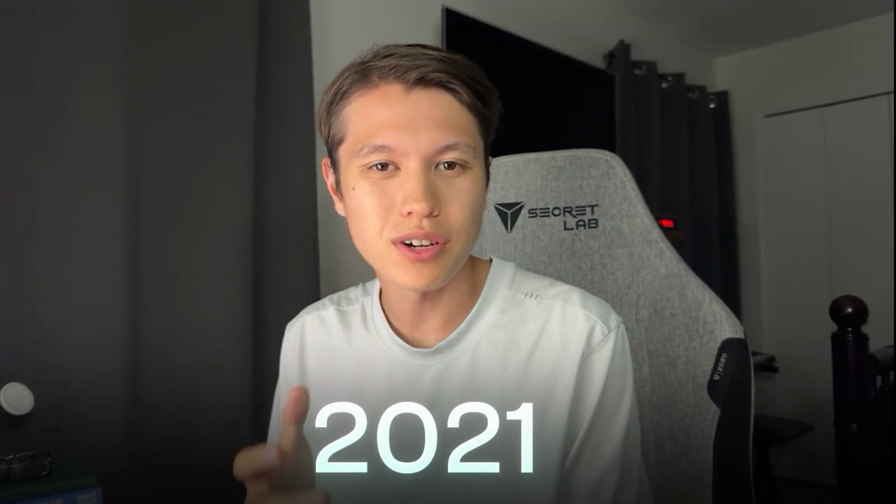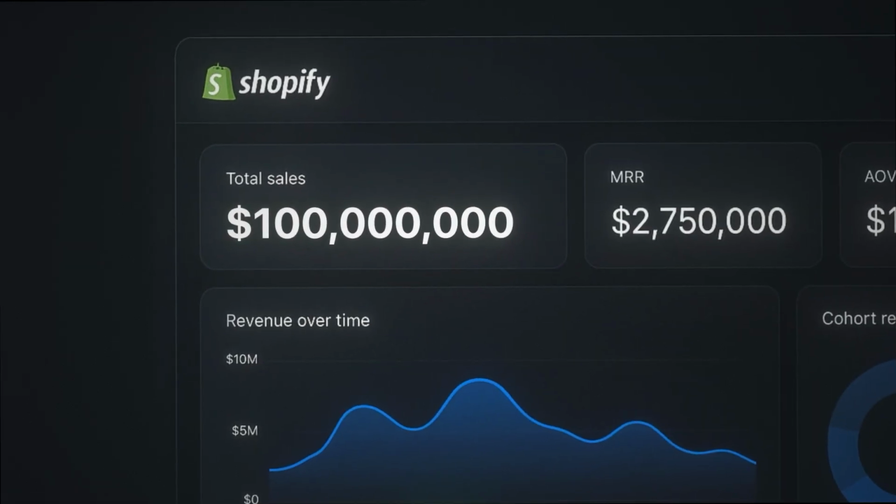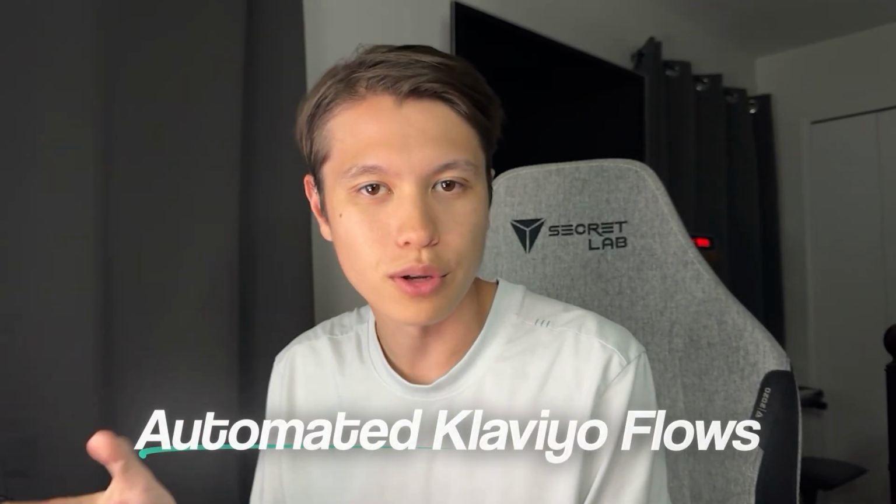Over the past few years, I've generated over $100 million for e-commerce brands through email marketing. And the truth of it is that most of this revenue actually isn't even coming through campaigns. It's coming through automated flows inside of Klaviyo.